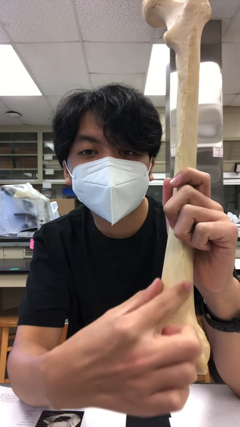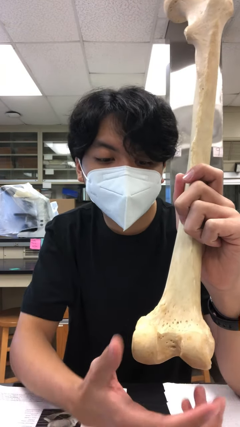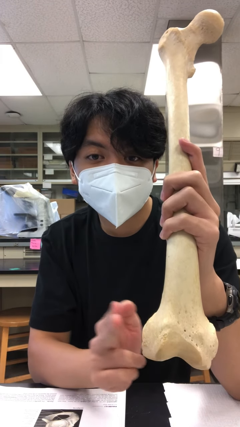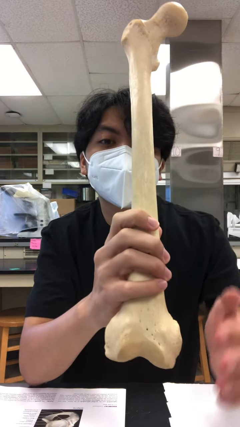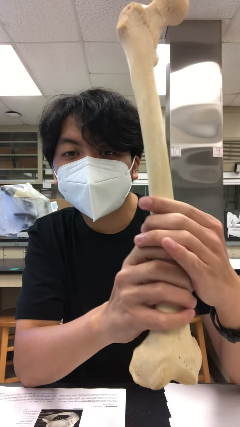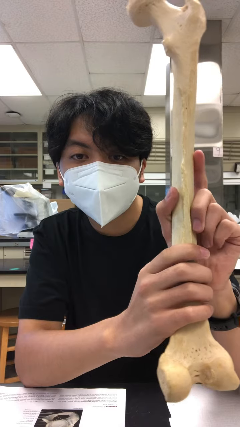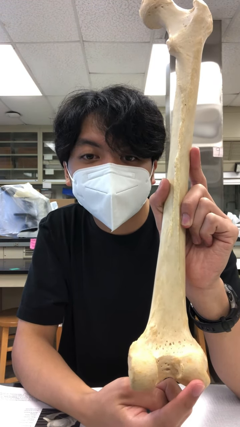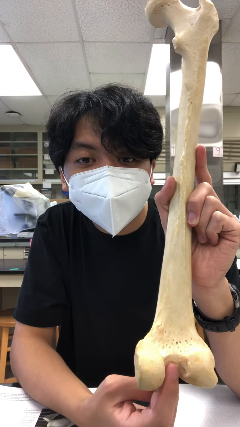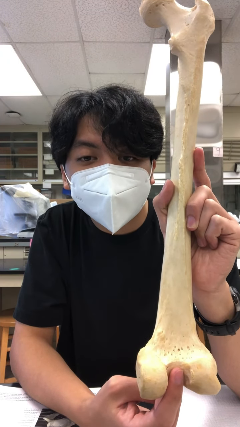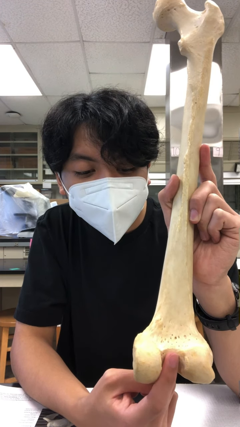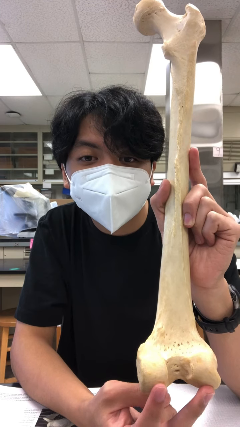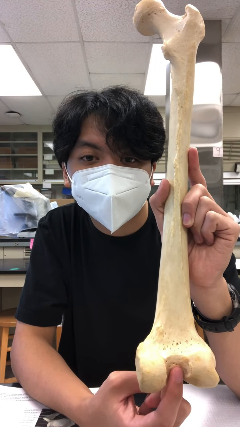And if we follow the supracondylar lines downward, we are met with the epicondyles, okay? The lateral epicondyle and the medial epicondyle. And if we flip it around, look at the posterior, we see the condyles. We have the medial condyle and the lateral condyle, and just in between those is this depression. This depression is referred to as the intercondylar fossa. Intercondylar, between the condyles, fossa because depression.